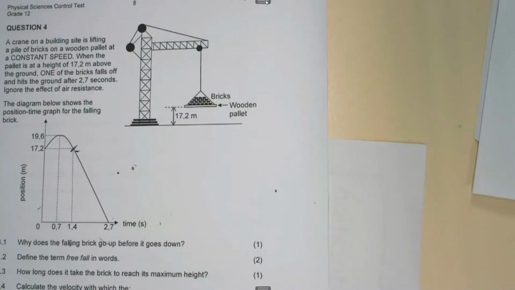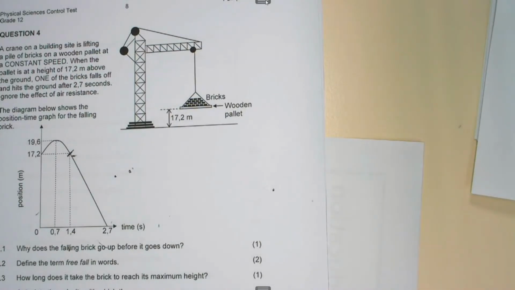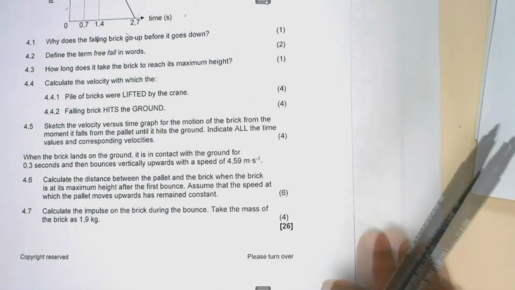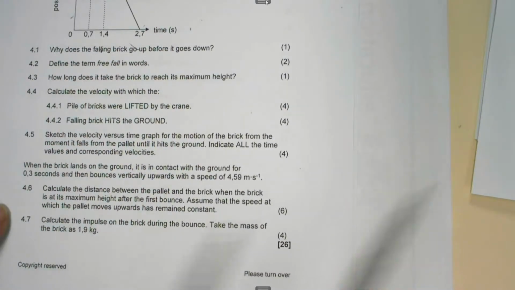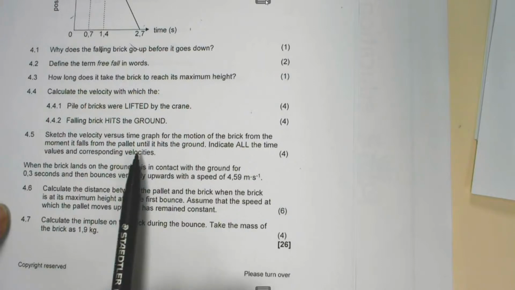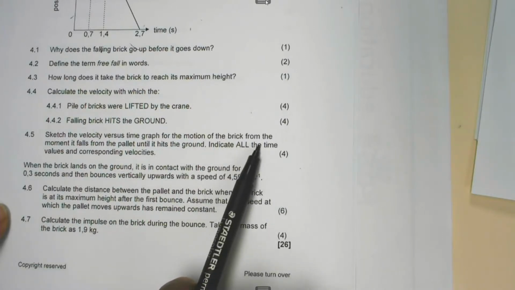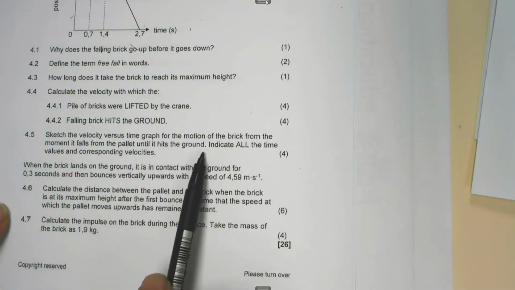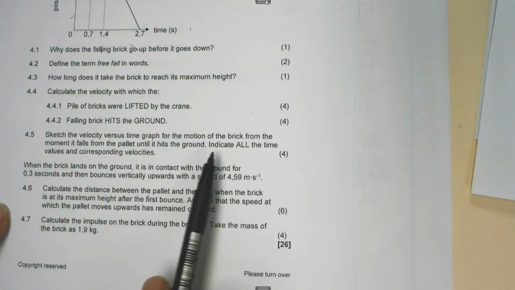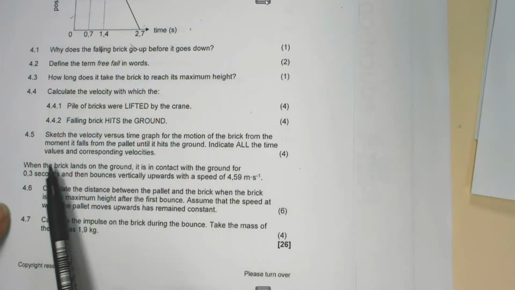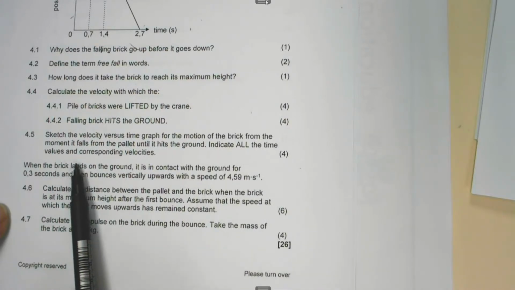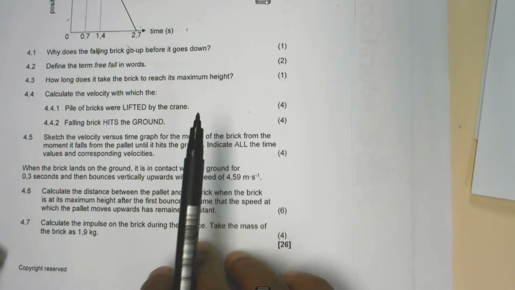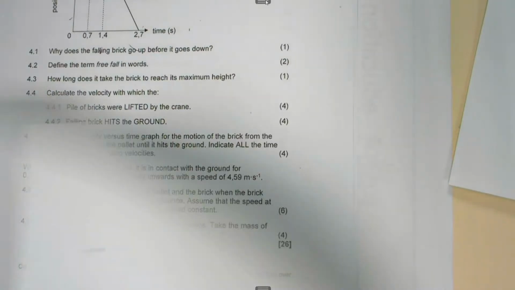Now let's check what we have for question number 4.5. It says: sketch the velocity-time graph for the motion of the brick from the moment it falls from the pallet until it hits the ground. Indicate all the time values and the corresponding velocities, for 4 marks. Right. Now for this one, what is it that we know?